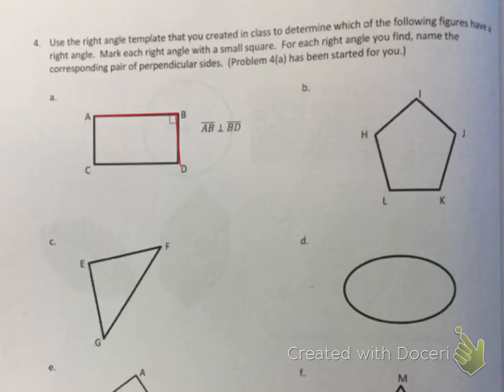However, we have a right angle right here, correct? So we can say that we have line segment AC and then line segment CD, and we have a perpendicular line right there. And you can see it right here. So AC, CD, and they are perpendicular.